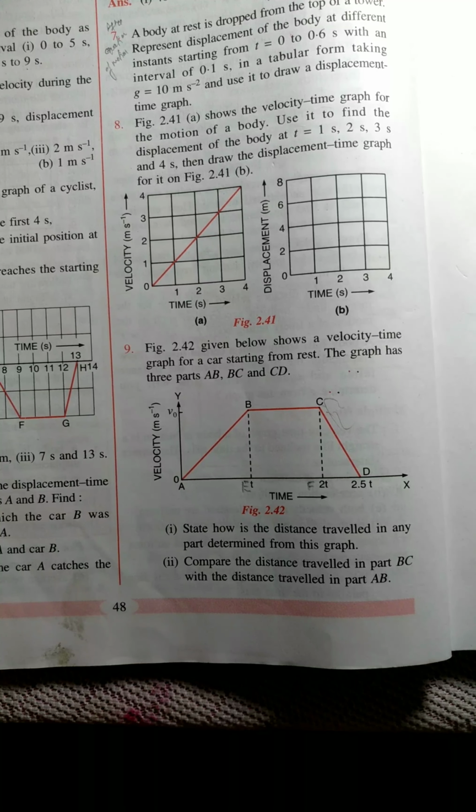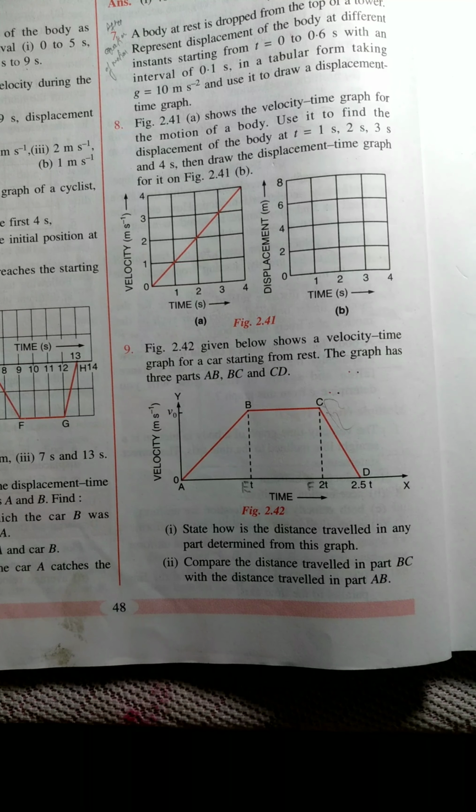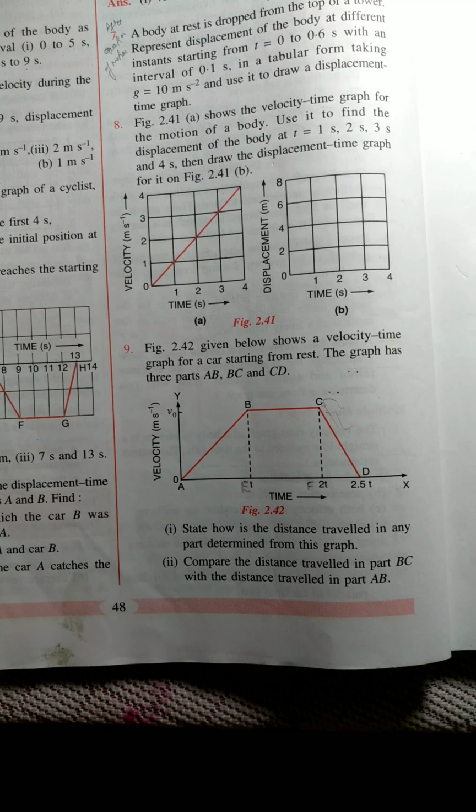So the first answer, as it is given in the book, is by finding the area enclosed by the graph in that part with the time axis. So the answer lies in the book. Number 2: compare the distance traveled in part BC with the distance traveled in part AB. For this question, we are supposed to find the distance traveled in part BC, and then the distance traveled in part AB, then divide those values and get the answer as a ratio.